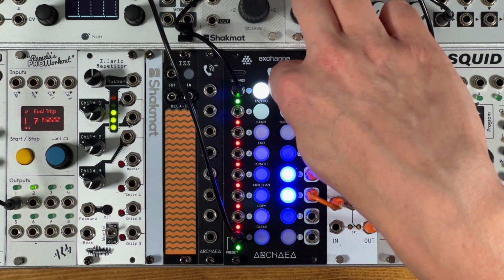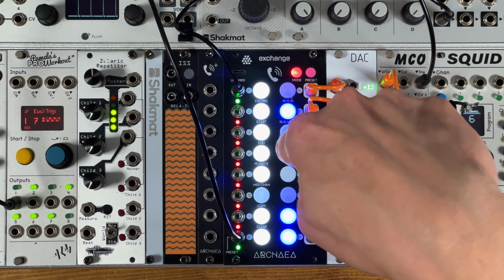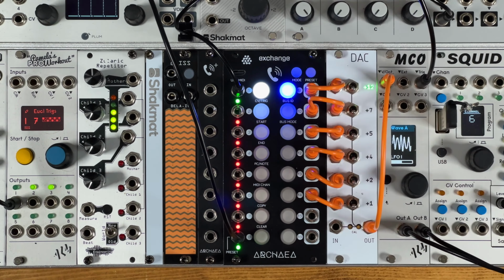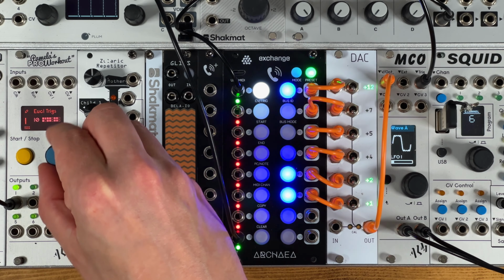We can also randomize that order. At the moment it's just playing them in order, but we can go to the CV trig mode. Up the rhythm a little bit.